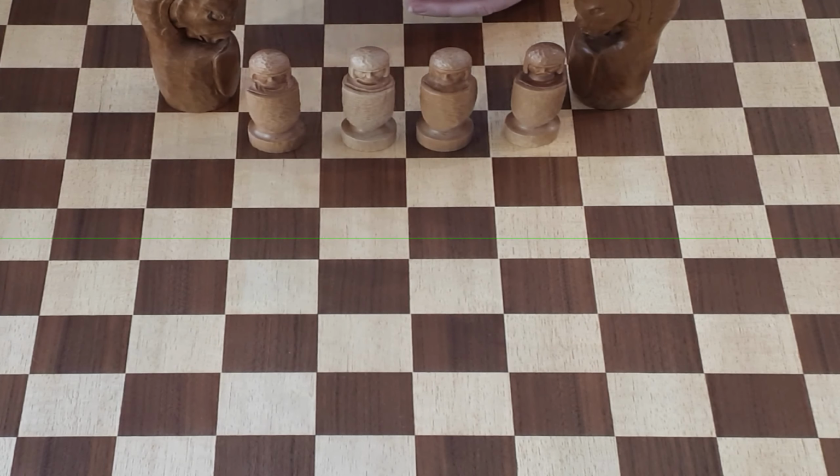Now, pawns can move 1 or 2 squares, but what I'm going to do is move them from the start, and because this video is actually about the knights, I'm just going to show you how they're connected to the center and how it's so important.